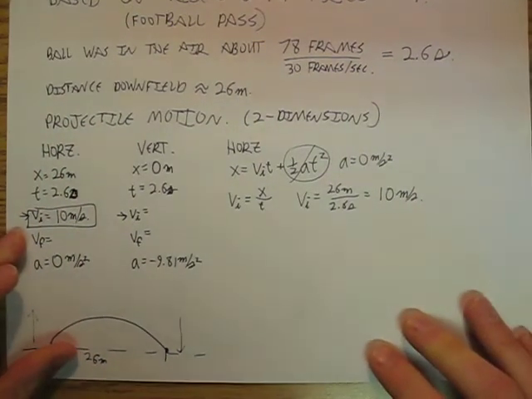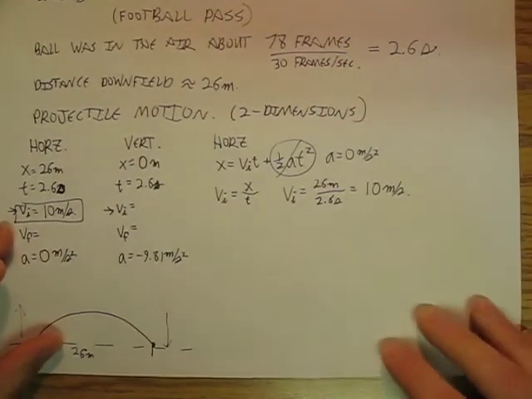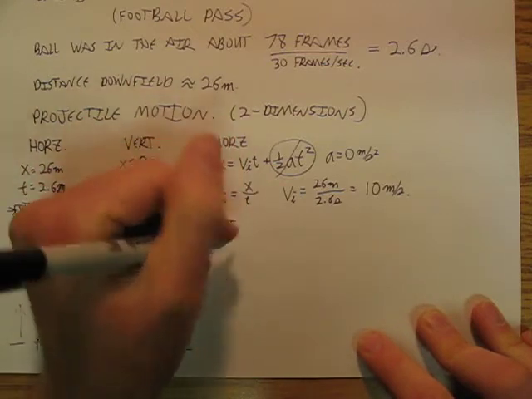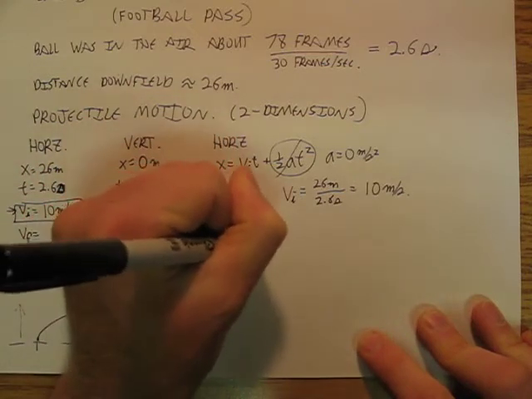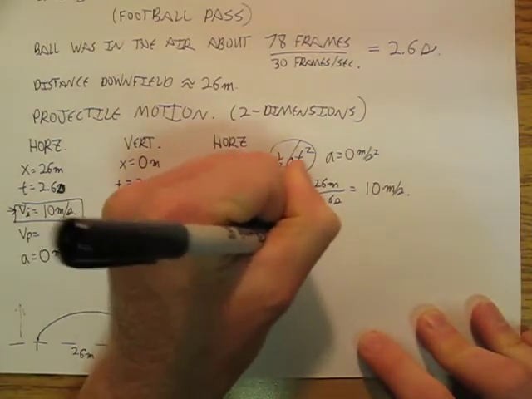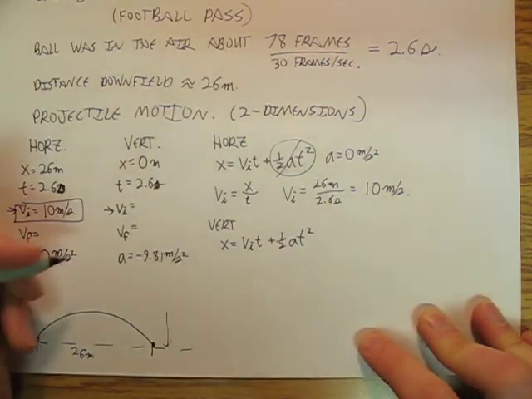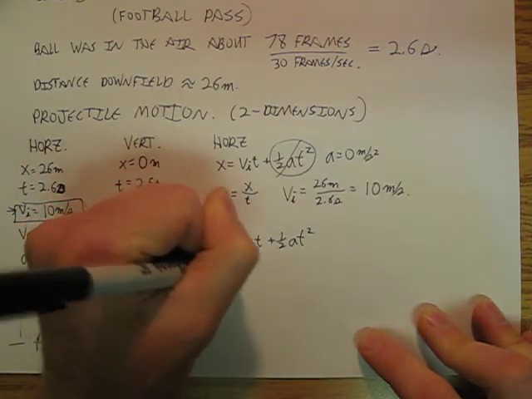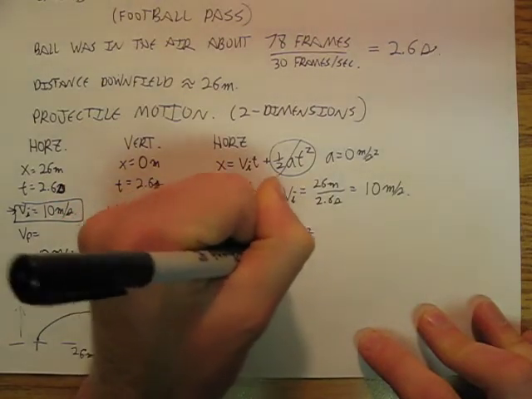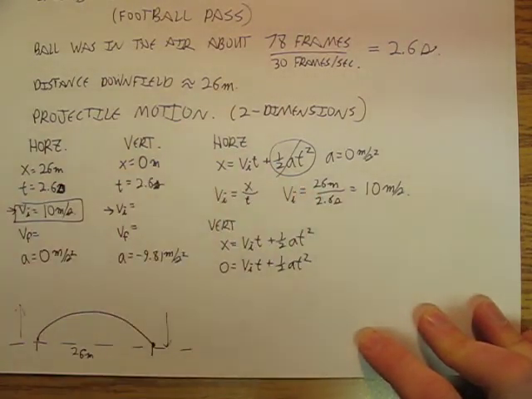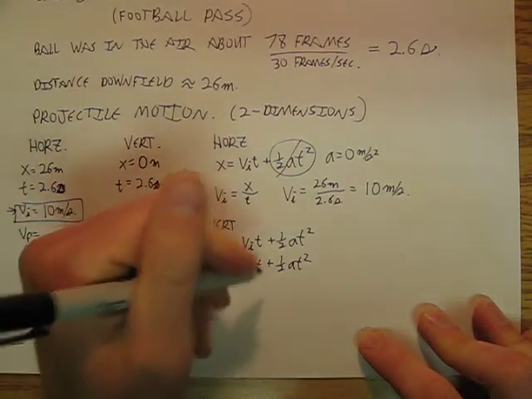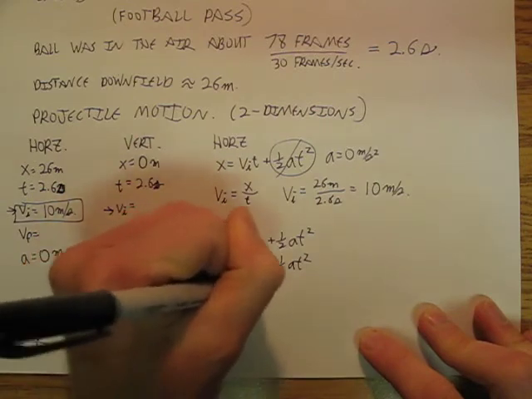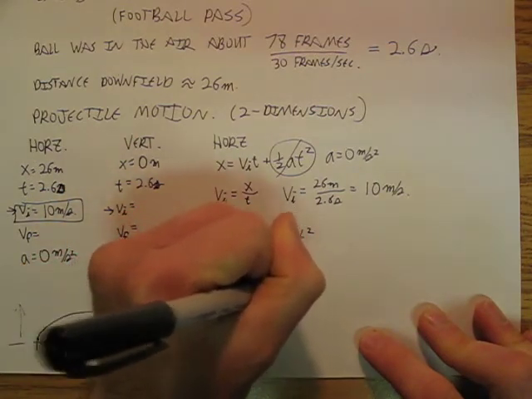Okay, now vertical, we're going to say x equals VIT plus 1/2 AT squared. And now in this case, that's equal to 0. For this example, and so that allows me to do some switching around. Negative VIT equals 1/2 AT squared.